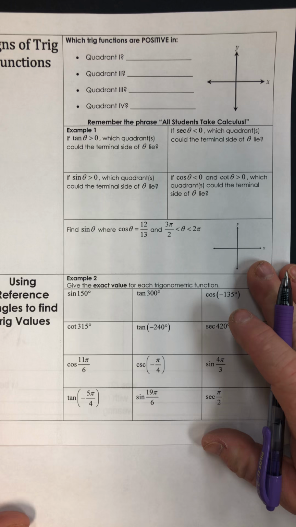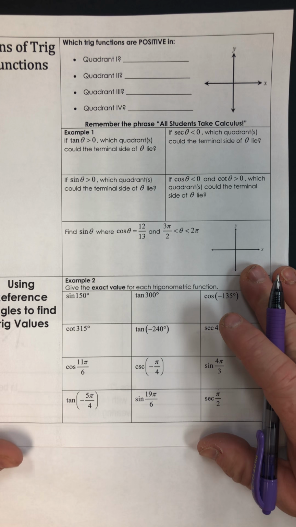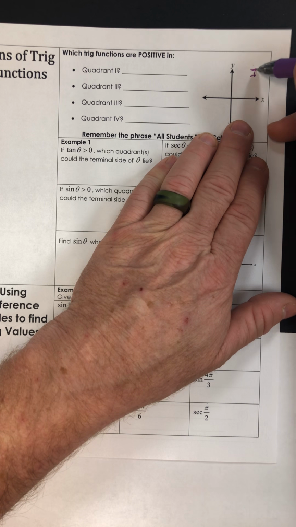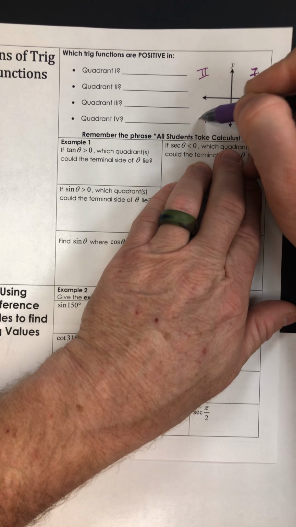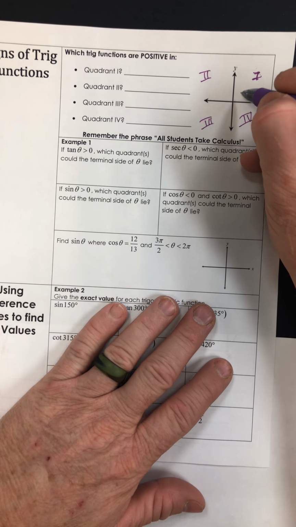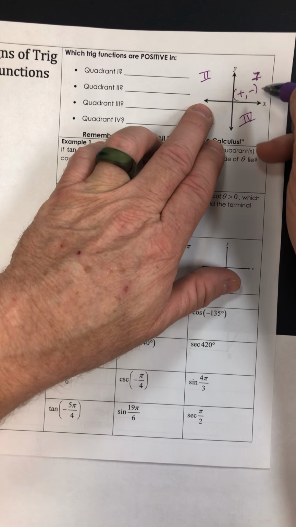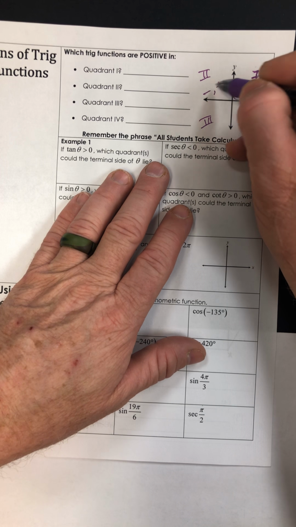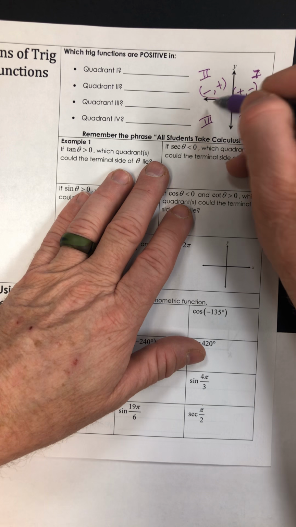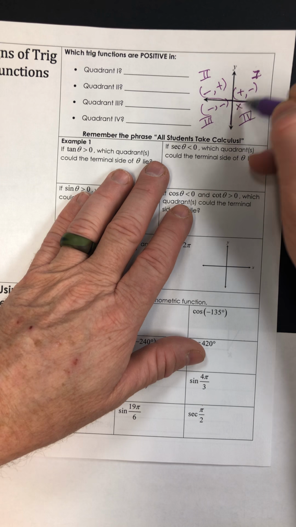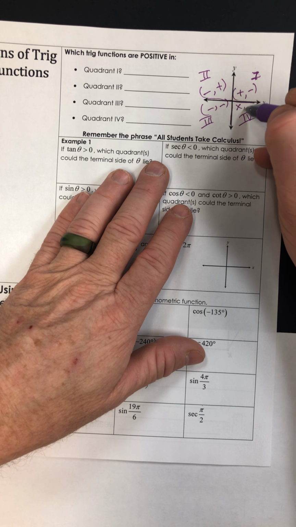Let's see, okay, we got signs of trig functions. Now, the quadrants, we start here. This is quadrant 1, quadrant 2, quadrant 3, quadrant 4. Okay? Now, your x and y values. In quadrant 1, your x value is positive and your y value is negative. In quadrant 2, the x value is negative, the y value is positive. Quadrant 3, your x value is negative, y value is negative. And in quadrant 4, the x value is positive, and the y value is negative.